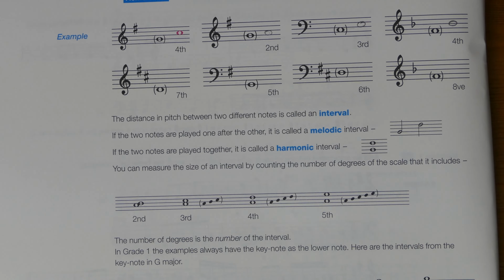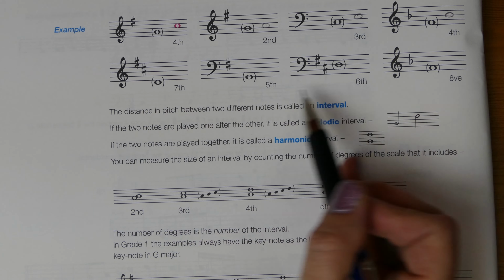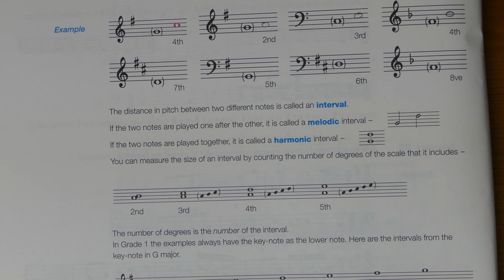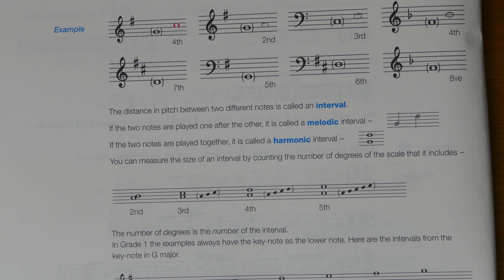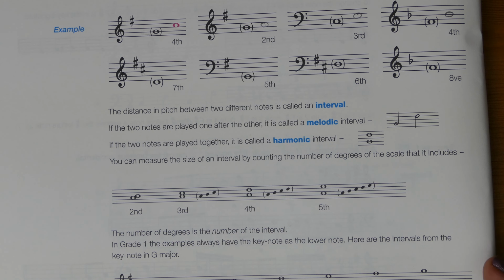So you go on and have a go at the next row and just have a go at naming those intervals. Don't forget to always count your given note as note 1, and then it's easy to count in step up the lines and spaces. So press pause and have a go at that. So let's just check over those.